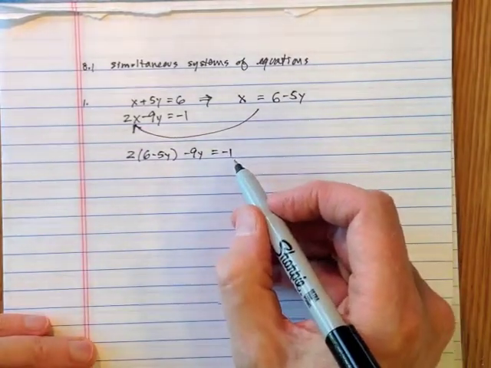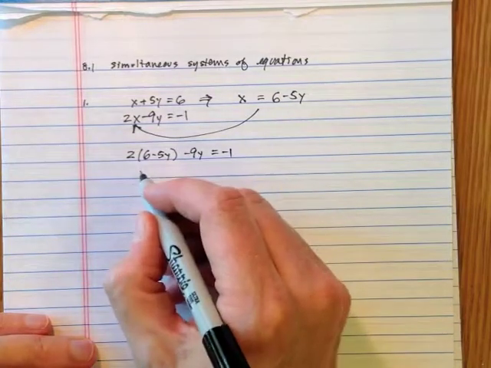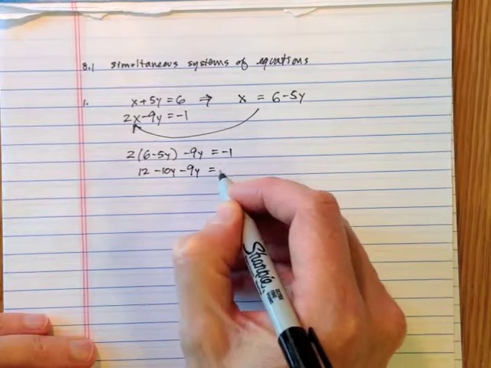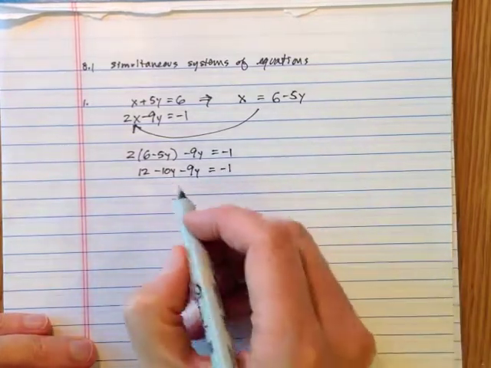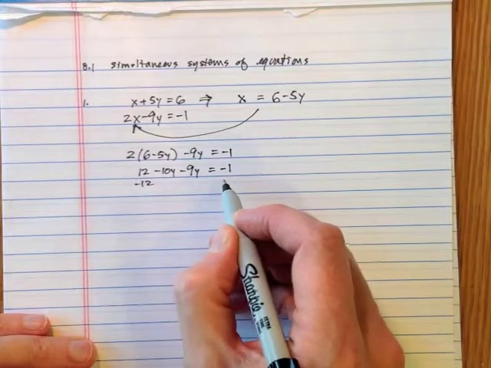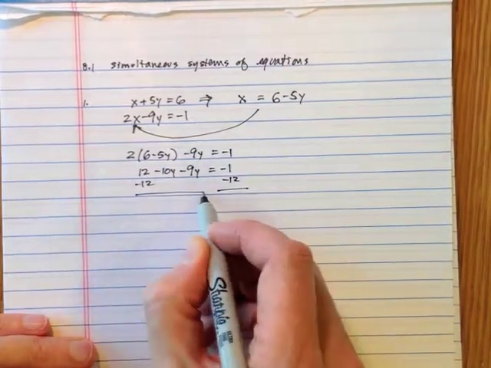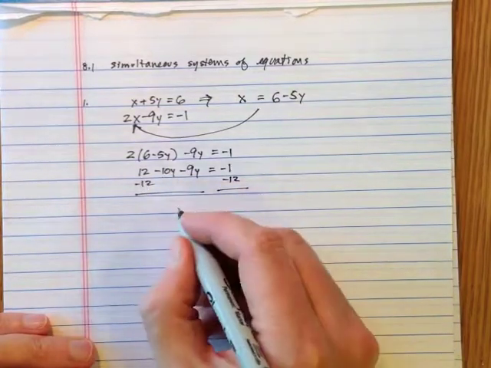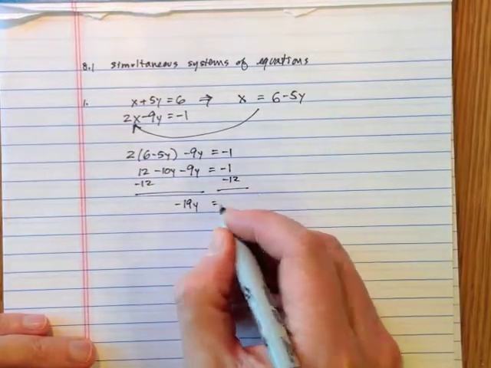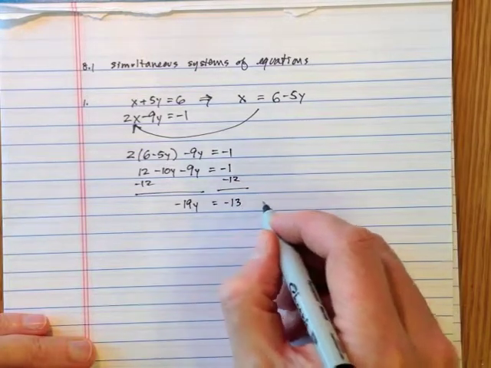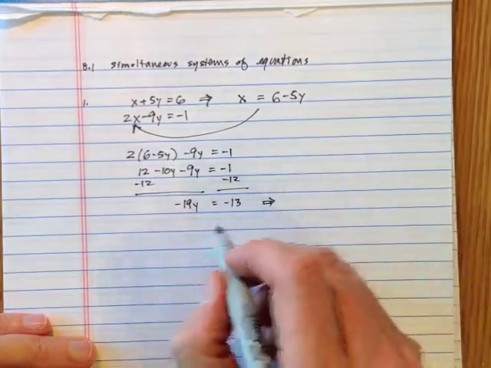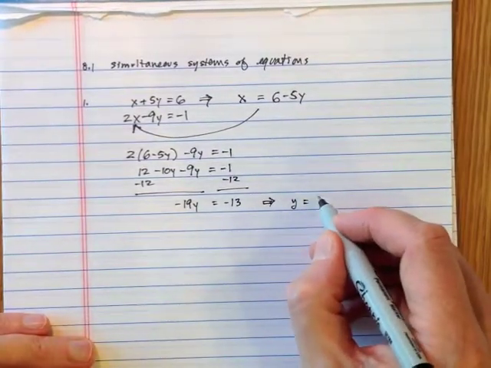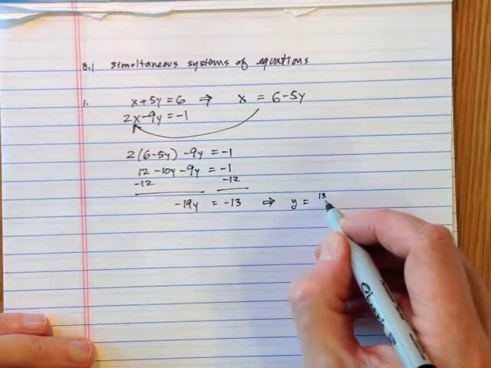Now it's just one equation and one unknown, y. 12 minus 10y minus 9y is negative 1. So I collect up terms. Let's subtract 12 from both sides. So the left side is, the 12s are gone, negative 19y. And the right side is negative 13. So if I divide both sides by negative 19, I get that y is negative 13 over negative 19, or 13/19.